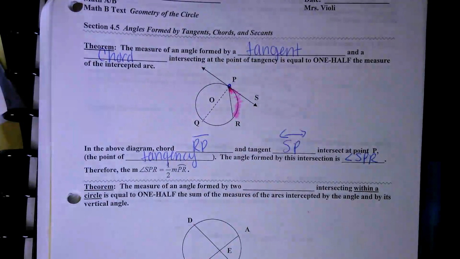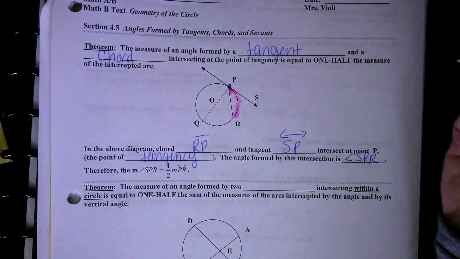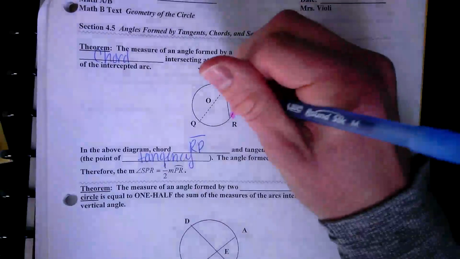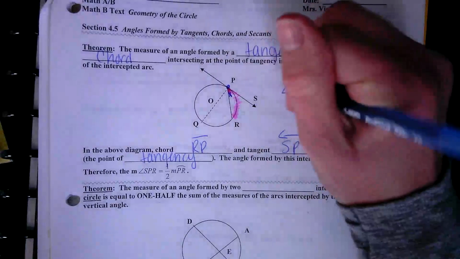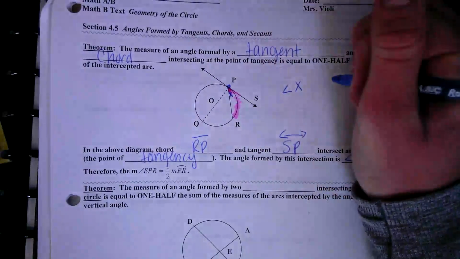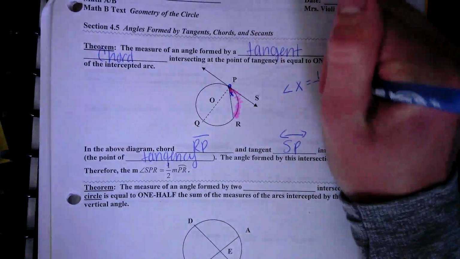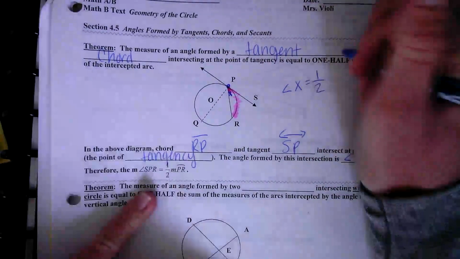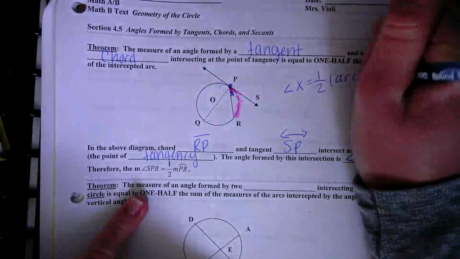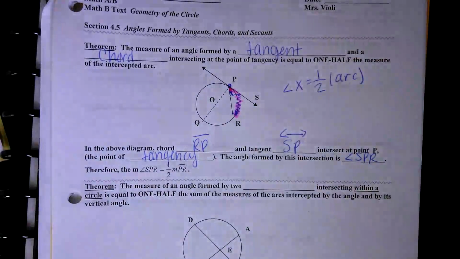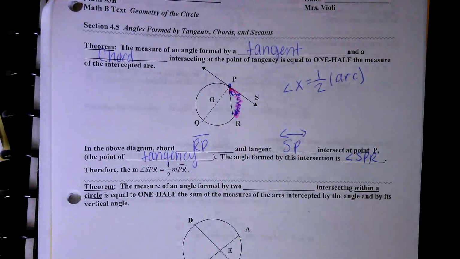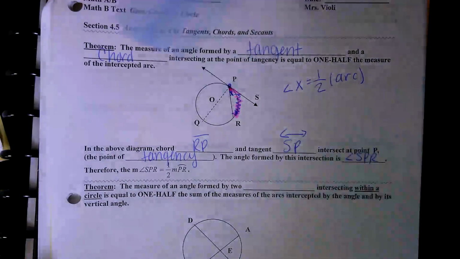So we're going to call this angle X. The angle X is equal to 1/2 of the arc of this pink arc right here. Now, next one.